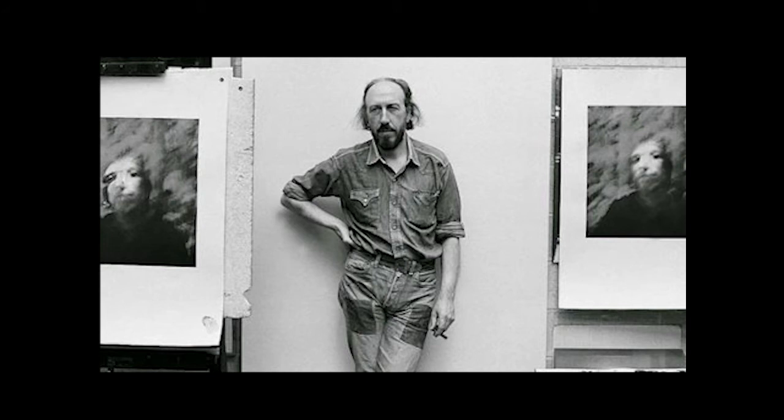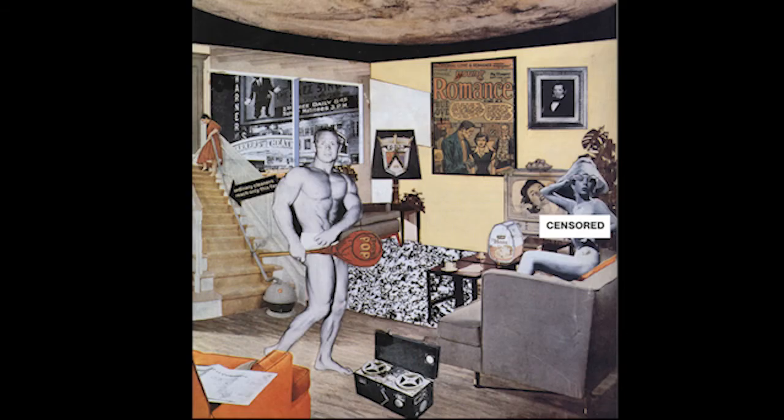Now, he started off with this work here, which is called Just What Is It That Makes Today's Home So Different, So Appealing? As you can see, it's all made up of various bits and pieces. This version's a little bit censored, just got to keep it G-rated. If you look at the work, it's a collage. It's literally made up of bits and pieces from different magazines of the time.